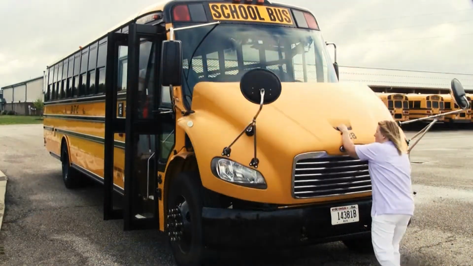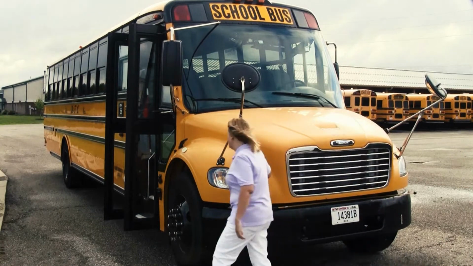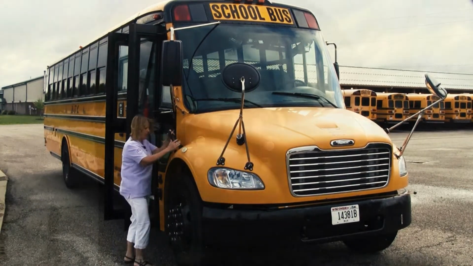This concludes the inspection under the hood. Don't forget to latch the hood on both sides.